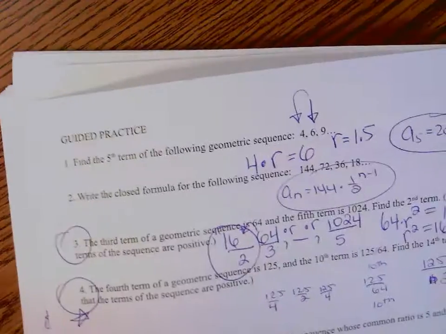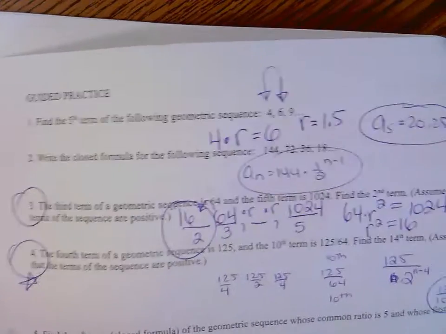So here are the answers to the guided practice. Let me know if you have questions.